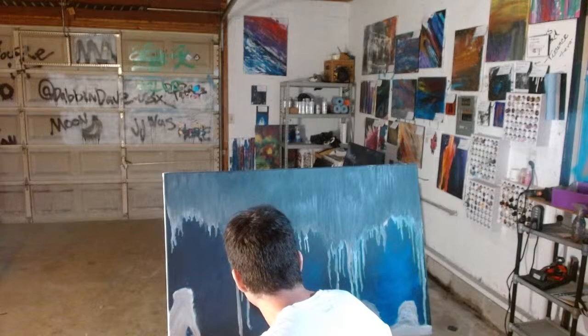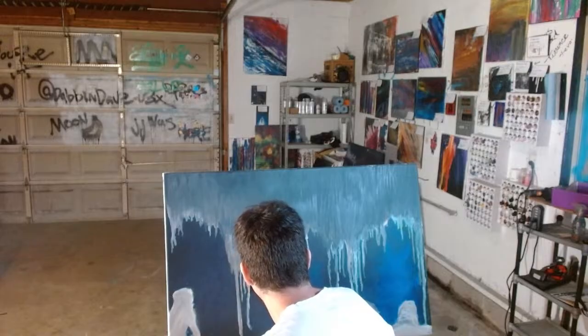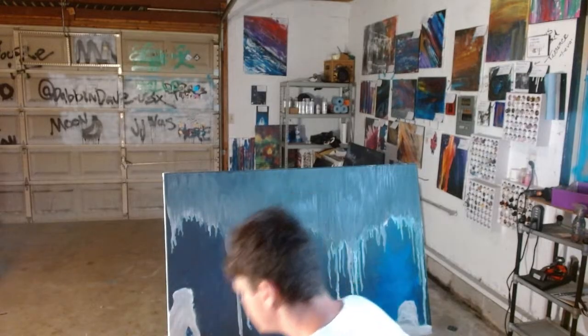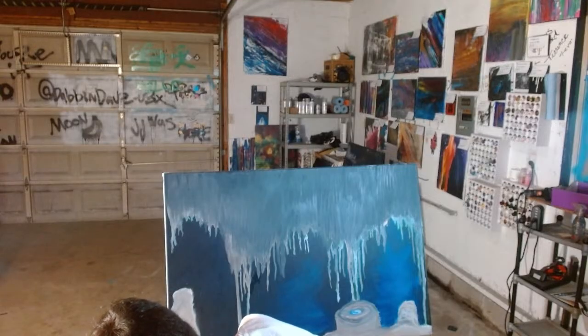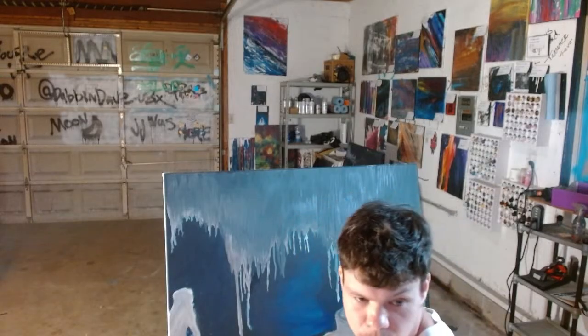Not draw more stalactites. Not make it harder on yourself. There's no point in doing that. Why would you do that? You're just trying to trick the person's brain that's looking at this into going, oh, there's more into the cave.